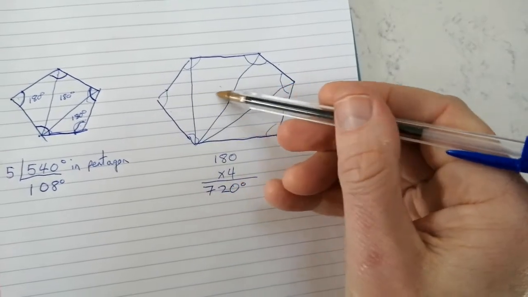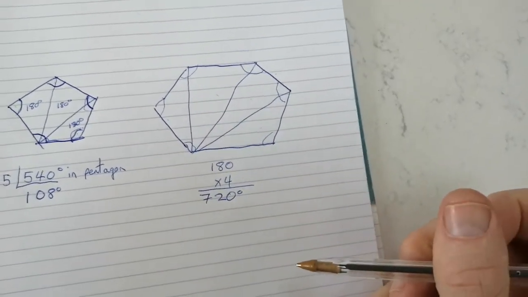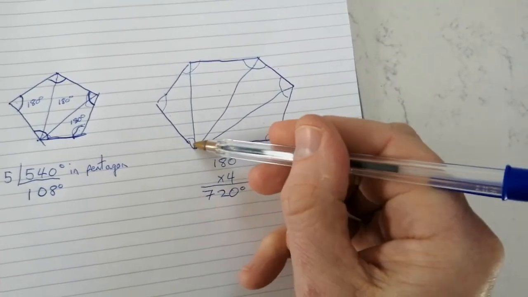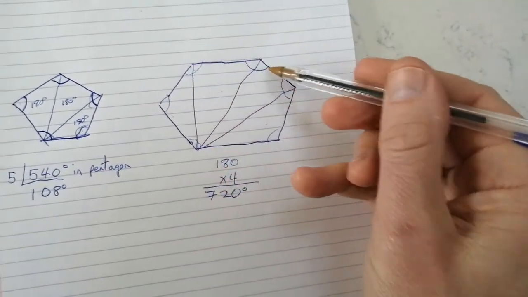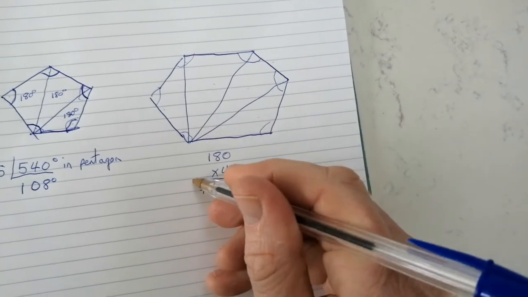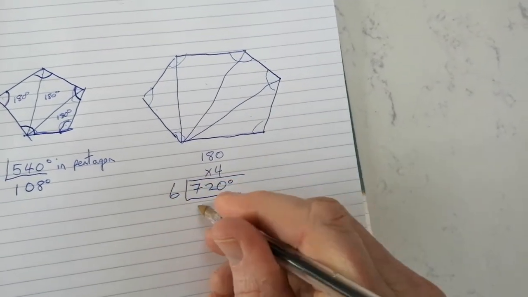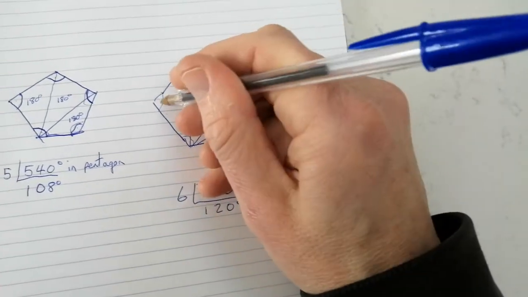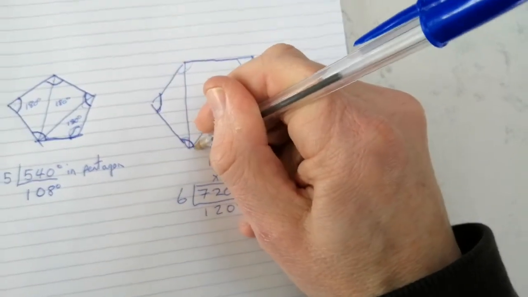So I guess 360 and 360 is 720. And I know now that each of these angles is equal in measure, and there are 6 of them. So if I divide this by 6, it's 120 degrees each of these angles is. And you know, it makes sense.